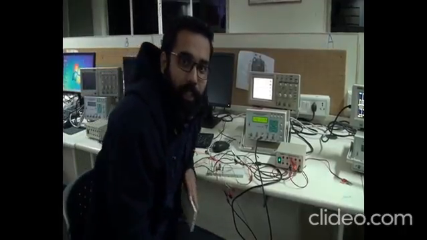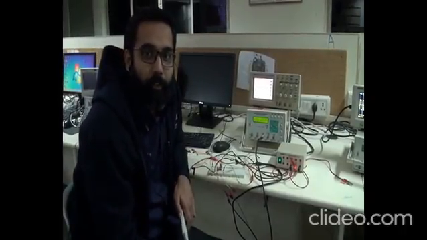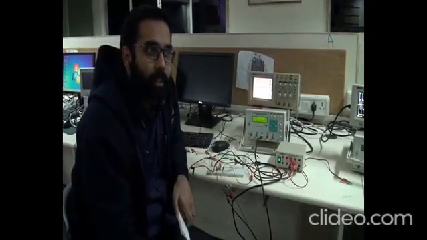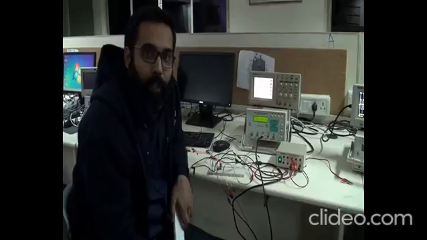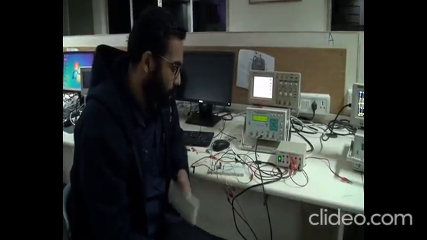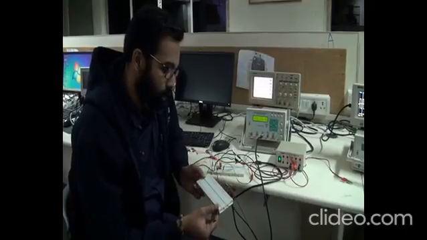Hello everyone, welcome to the next section of lab 5. So you just learned about the circuit diagram and the aim of the lab. Right now we are going to look into the connections. We did not look into the breadboard connections actually.